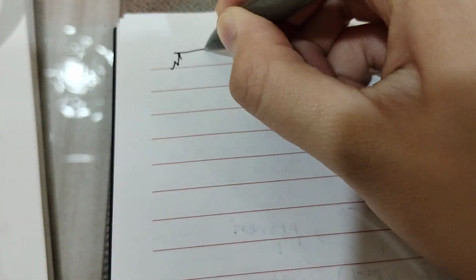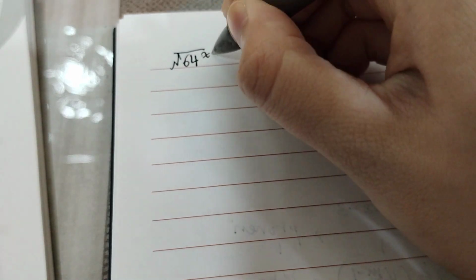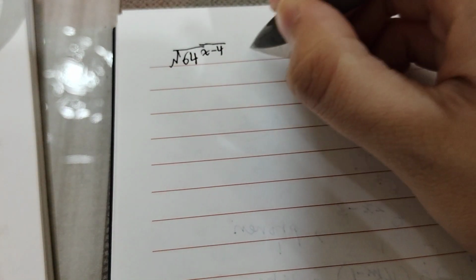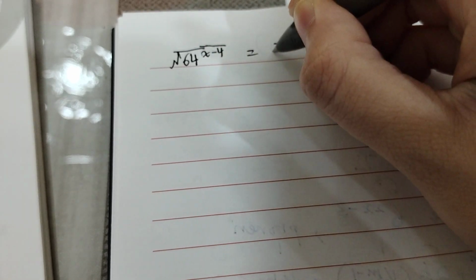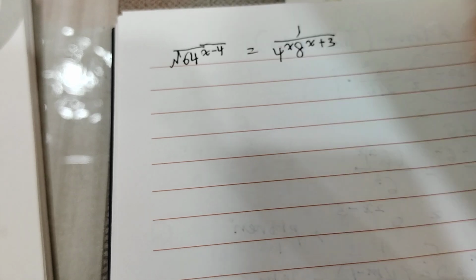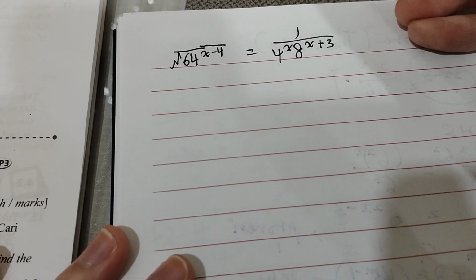Okay, the question here is, you've got the square root of 64 to the power x minus 4 is equivalent to 1 over 4 to the power x, 8 to the power x plus 3. Okay, we're going to solve it. First, let's make this the same base.